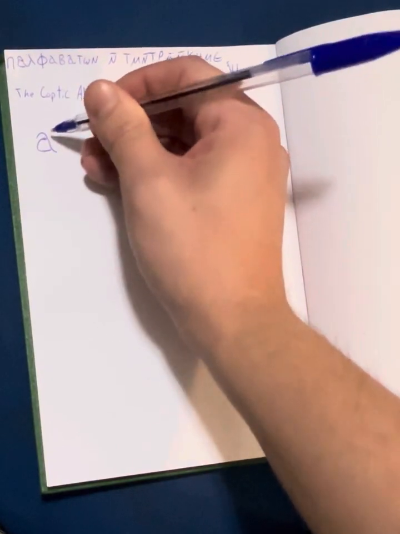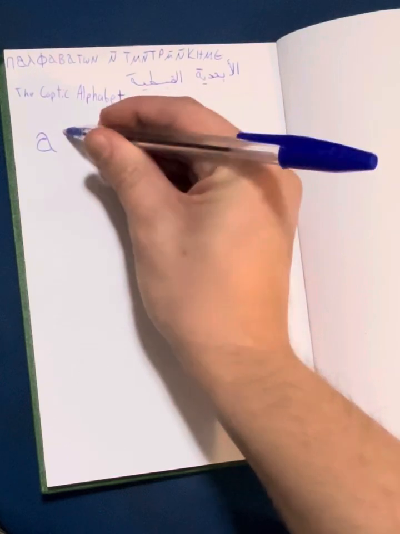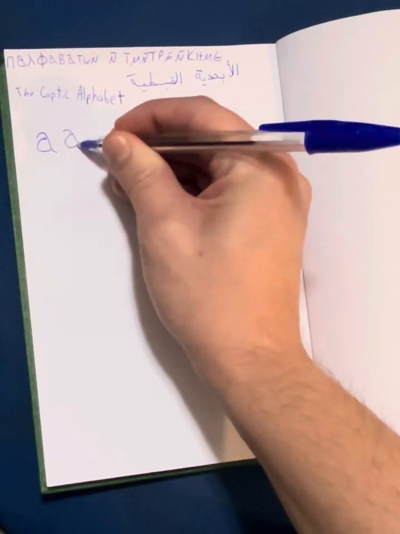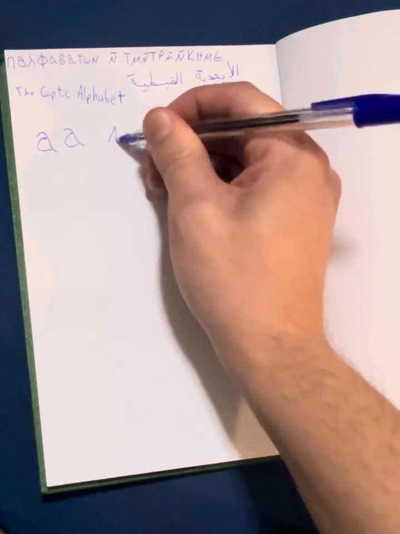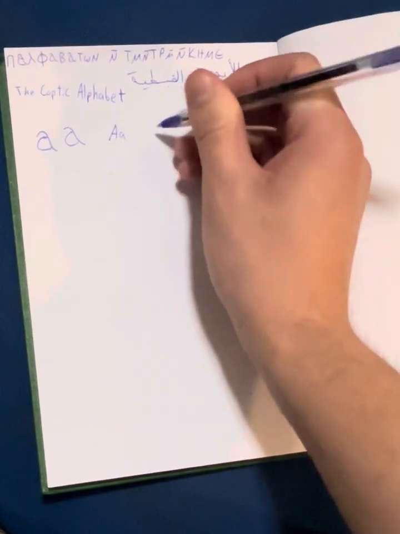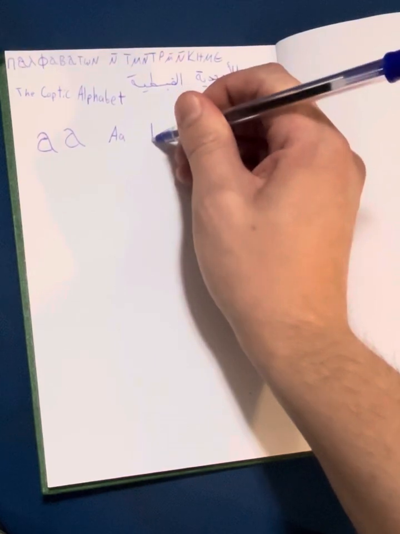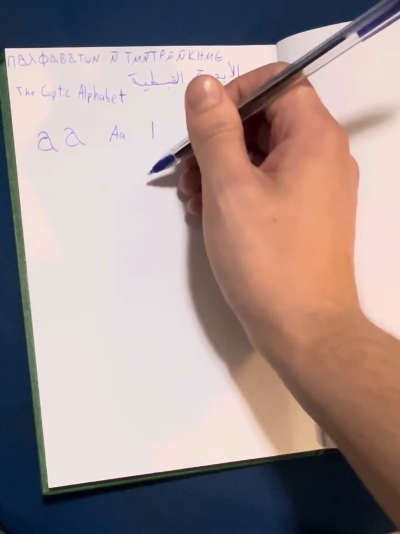Depending on the font, there are sometimes different ways to write letters. This is the way I was taught, Alpha. And it's really similar to the letter A in English. Or the letter Aleph بالعربي.